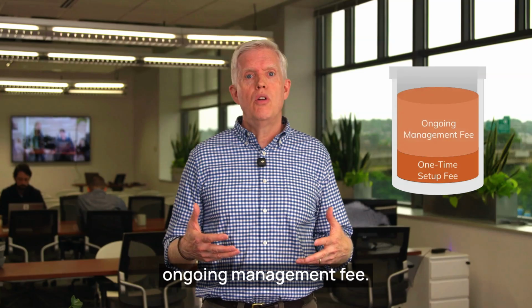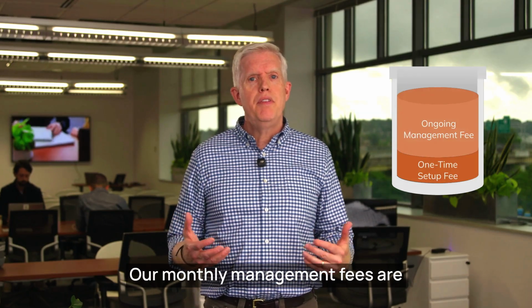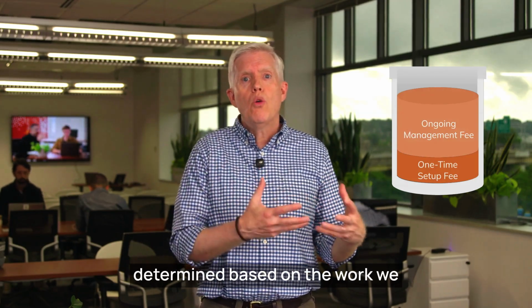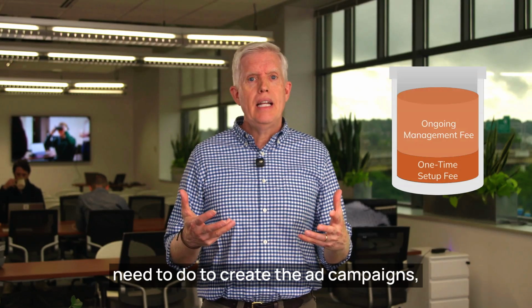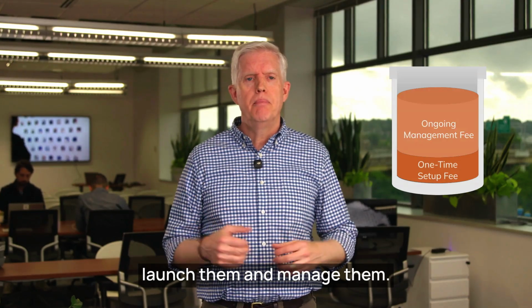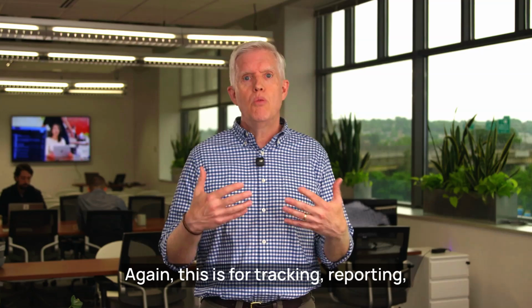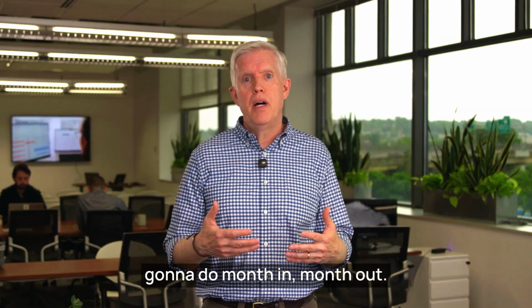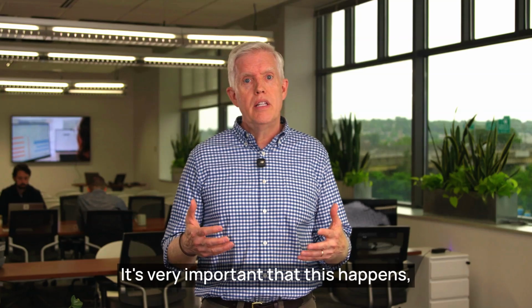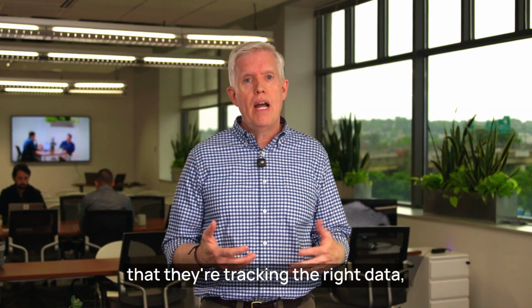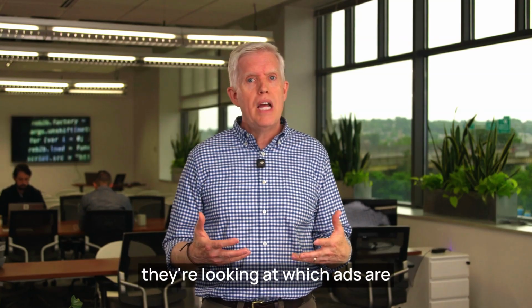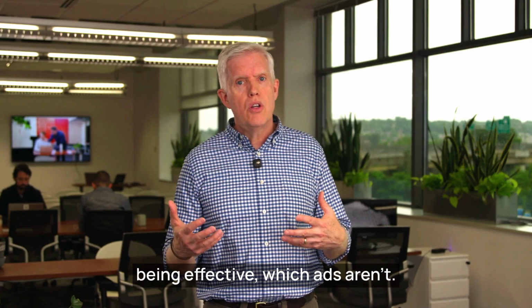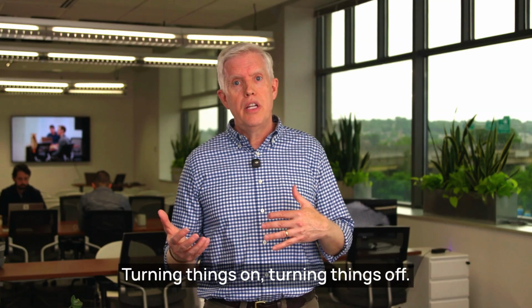The second is the ongoing management fee. Our monthly management fees are determined based on the work we need to do to create the ad campaigns, launch them, and manage them. Again, this is for tracking, reporting, optimizing, everything that the team's going to do month in, month out. It's very important that this happens, that they're tracking the right data, they're looking at which ads are being effective, which ads aren't, turning things on, turning things off.